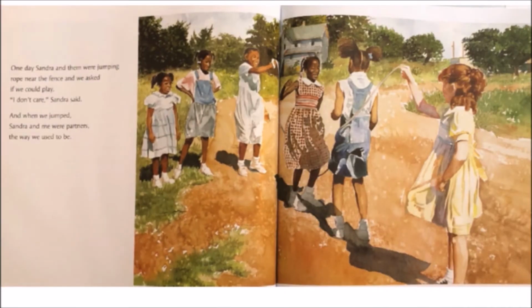One day Sandra and them were jumping rope near the fence and we asked if we could play. "I don't care," Sandra said. And then we jumped. Sandra and me were partners the way we used to be.